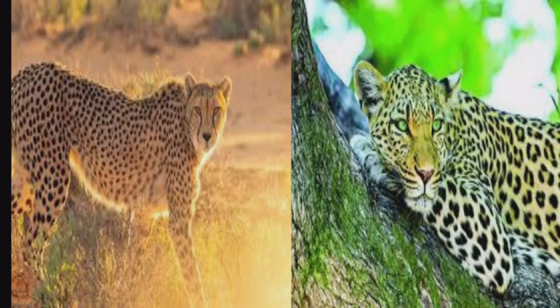Now students, here you can see two different types of animals. Can you name these animals? And what is the difference between these two animals?